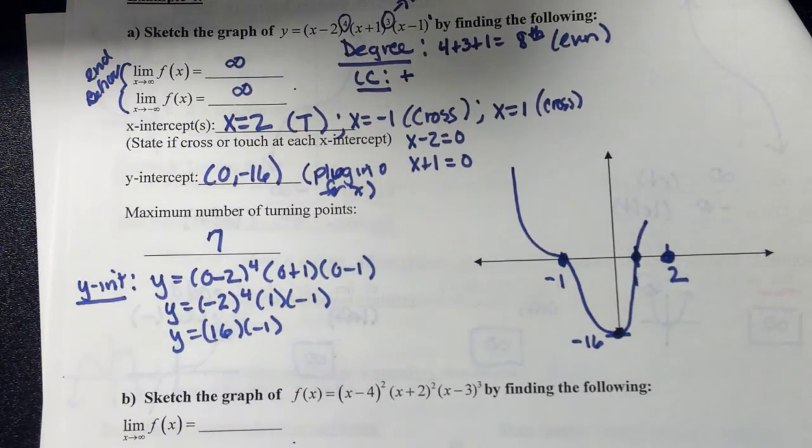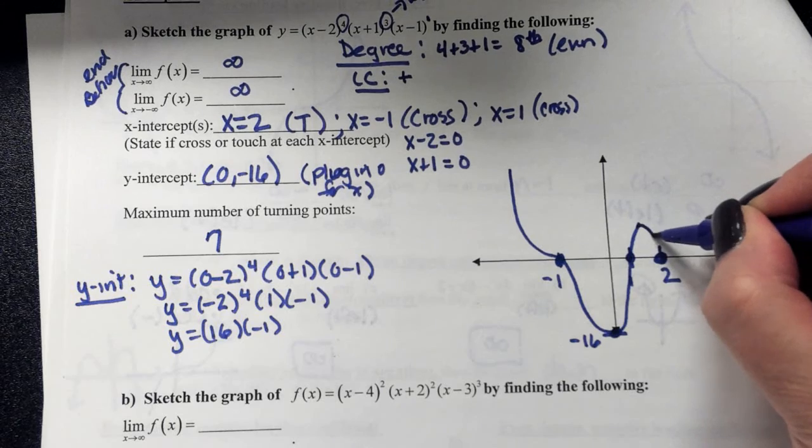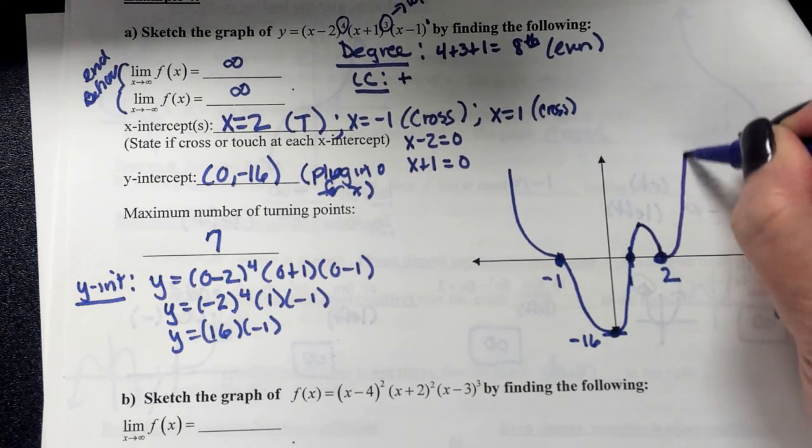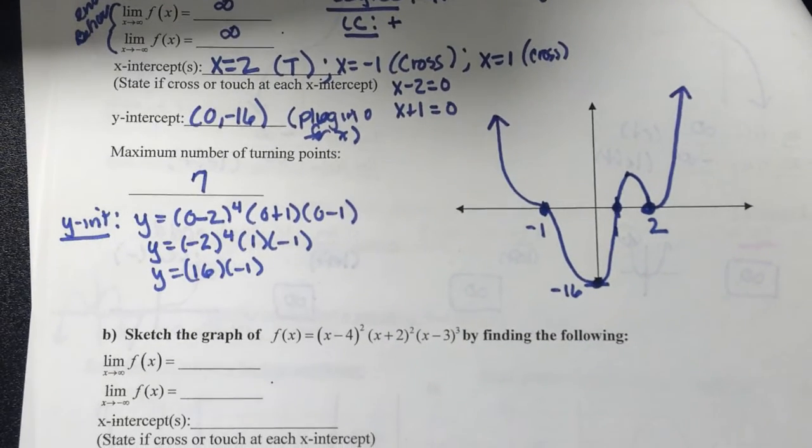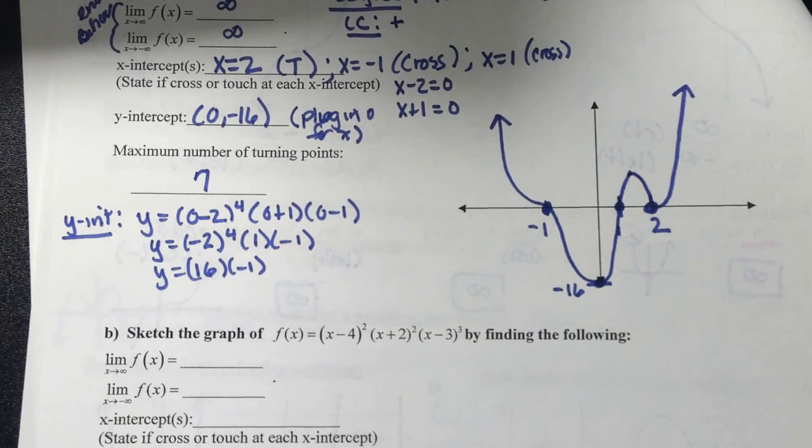Now this is where our graphs may differentiate from one graph to another. We don't know how high or how low, but I do know this graph is going to have to turn somewhere between 1 and 2. But until you get to calculus, you're not going to be able to find those turning points exactly. So you just have to turn. We know it's going to come down, cross the x-axis at 2, and then come back up. Okay? So there's a sketch of that polynomial.